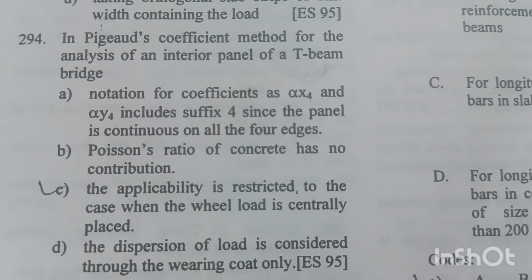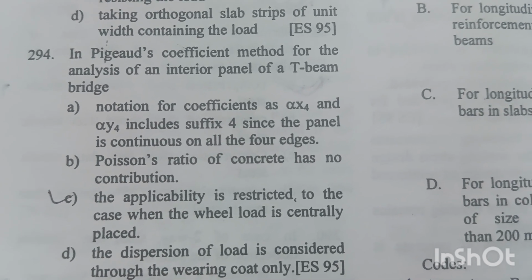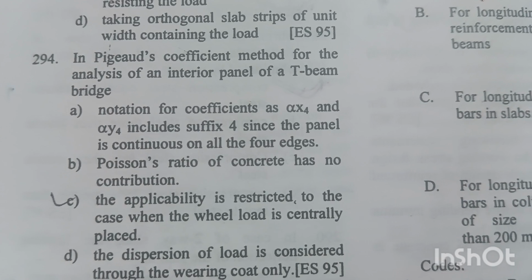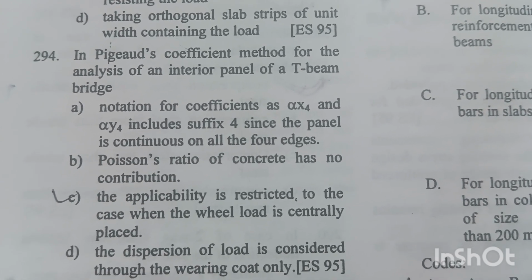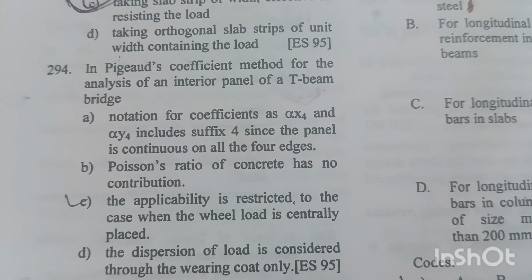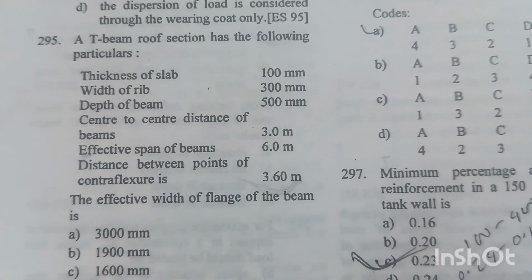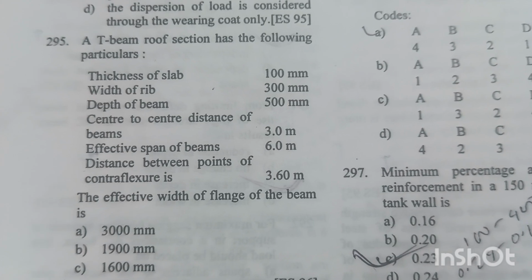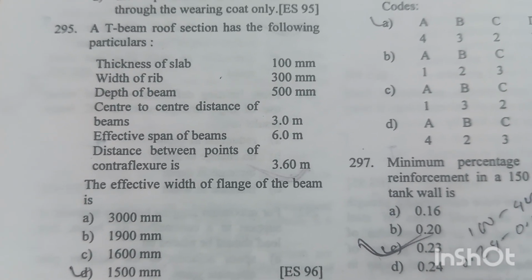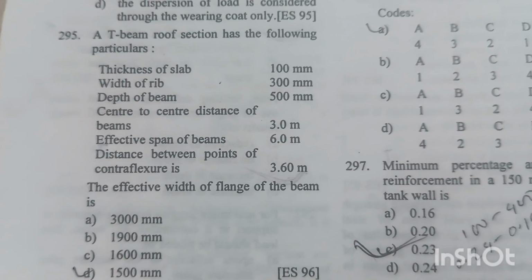Question number 294. In Pigeaud's coefficient method for the analysis of an interior panel of a T-beam bridge, the applicability is restricted to the case when the wheel load is centrally placed. Option C is the right answer. Question number 295. A T-beam roof section has the following particulars: thickness of the slab is equal to 100 mm, width of the rib 300 mm, depth of the beam 500 mm, center to center distance of the beams 3 meter, effective span of the beam 6 meter.